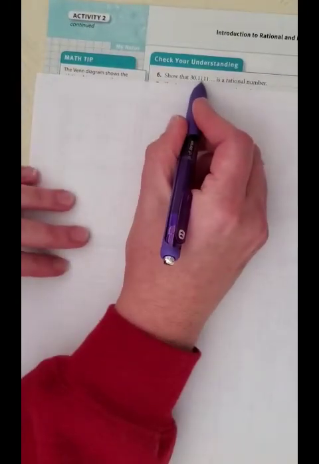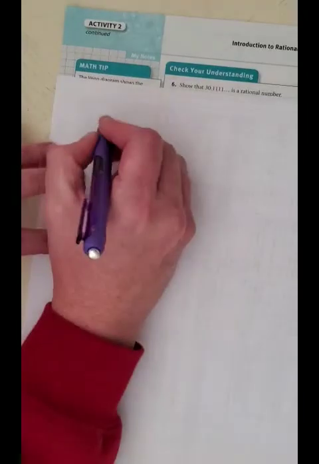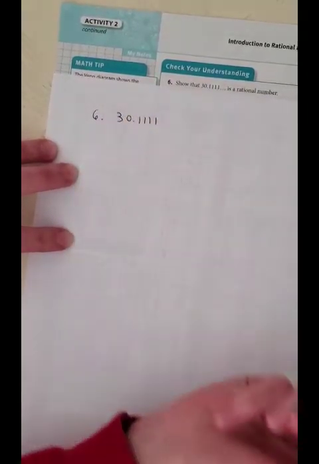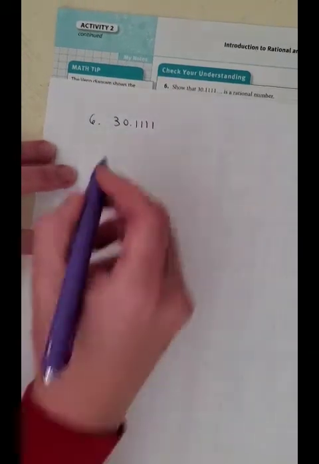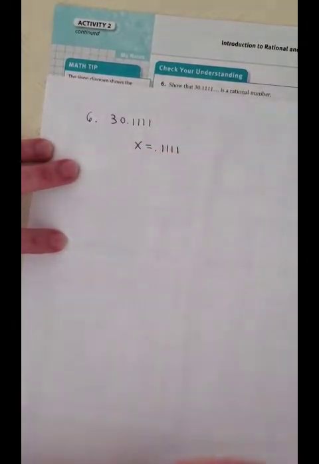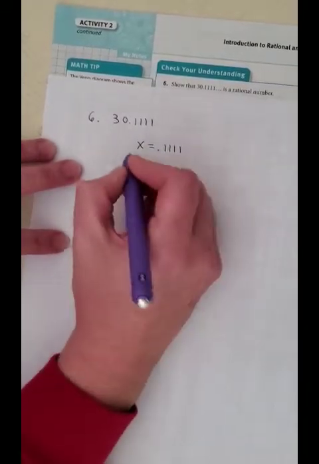So it says show that 30.11111 is a rational number. So number 6, 30.1111. We're going to show that's a rational number. We're going to do the same thing that we did before. We're going to let x equal 0.1111. We're going to multiply both sides by 100.